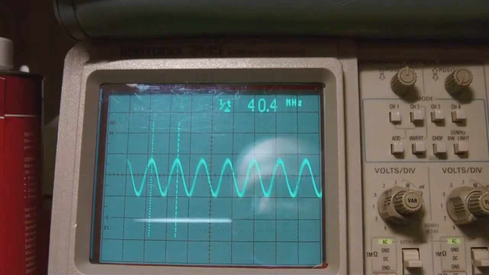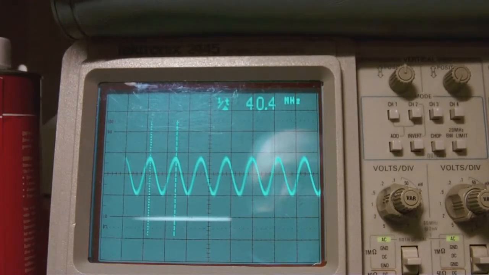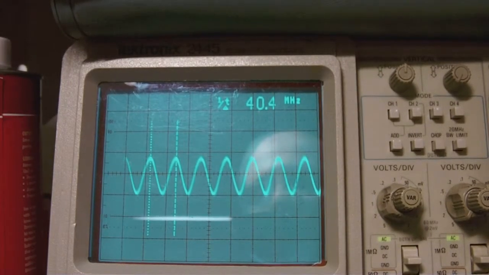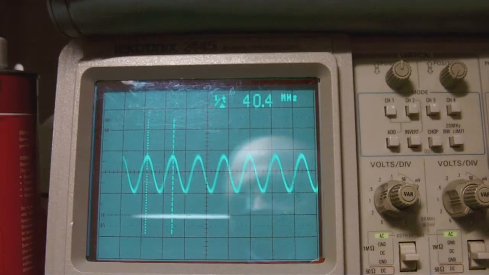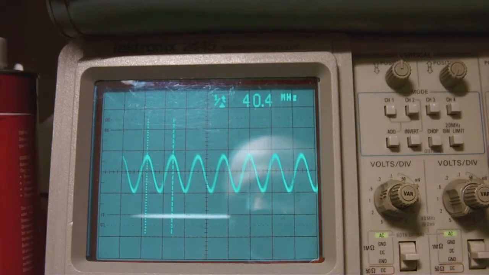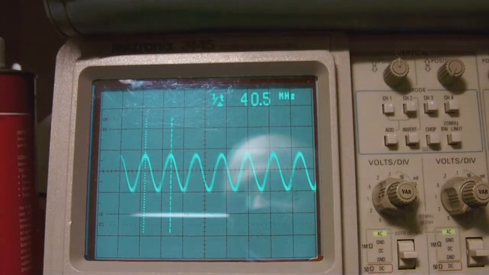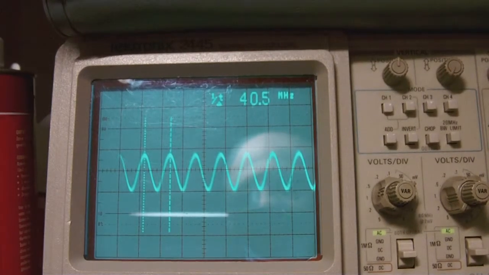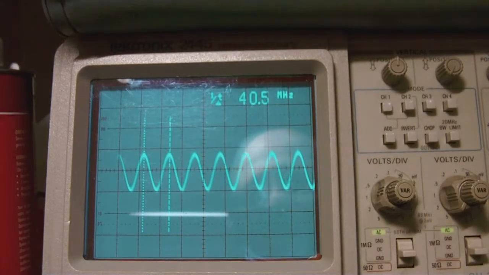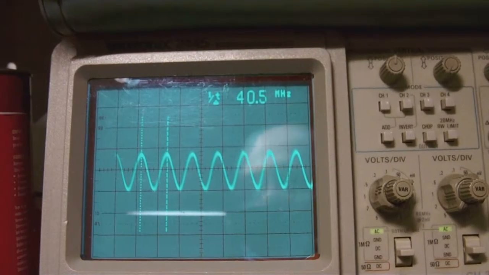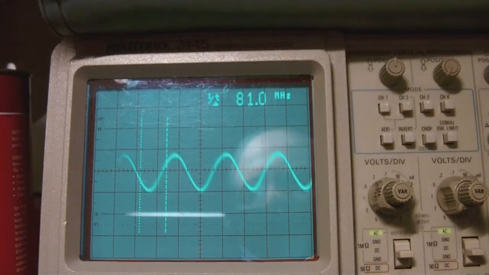Well, I should say that the oscilloscope as a frequency counter is not extremely accurate, but as far as I can tell, the frequency according to the oscilloscope should be 40.5 megahertz.